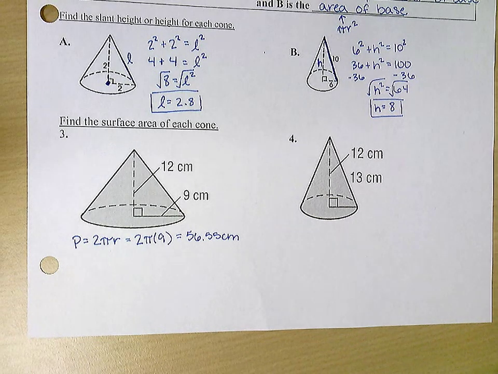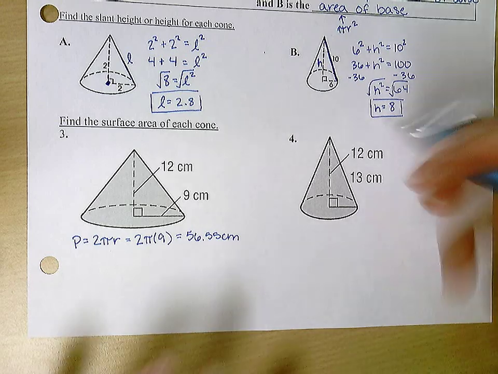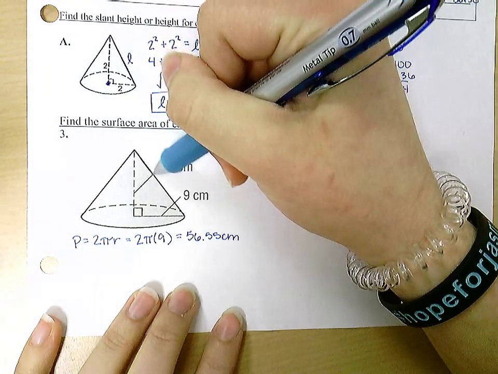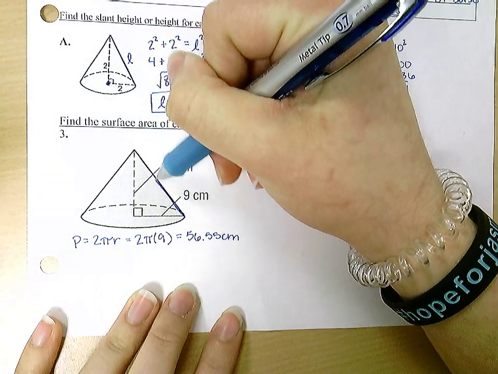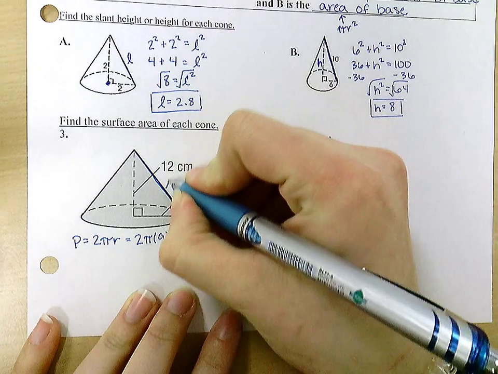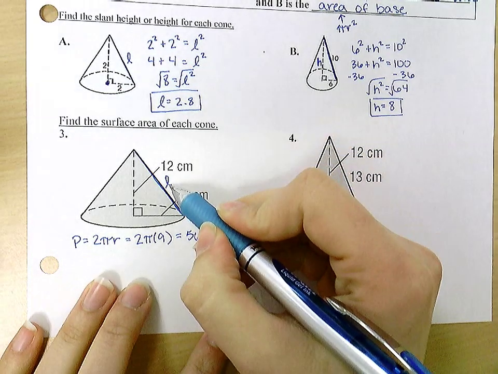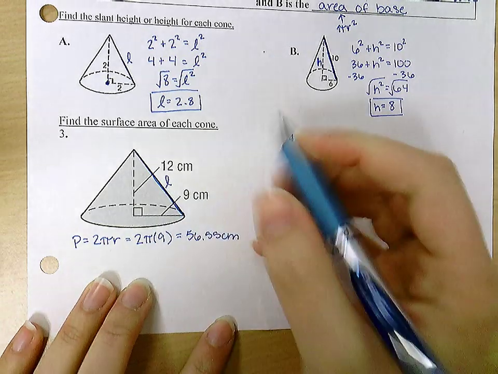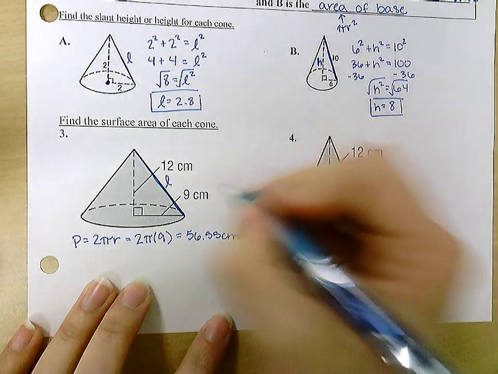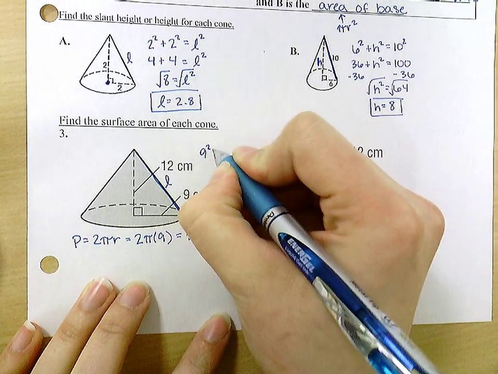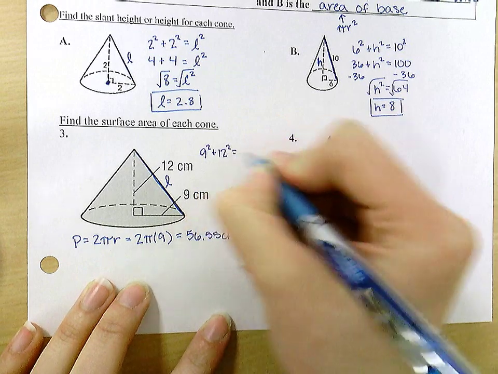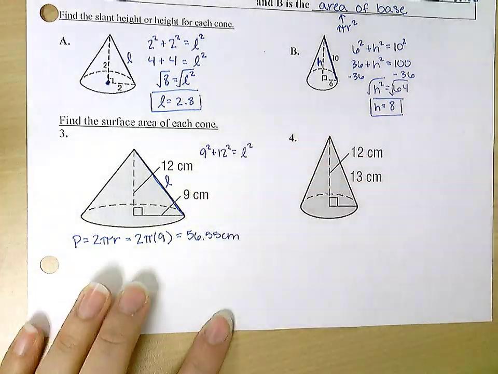Next, I want to find the slant height. I'm not given the slant height in my picture here. Slant height is this edge right here along your cone. So how do I solve for that slant height? Pythagorean theorem, good. Since the slant height is the hypotenuse, that's your C value in the Pythagorean theorem. So we have 9 squared plus 12 squared is equal to L squared.